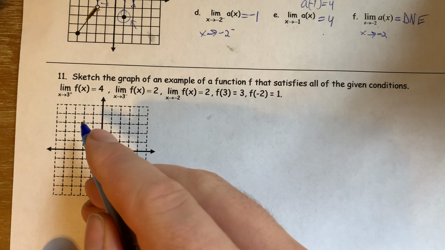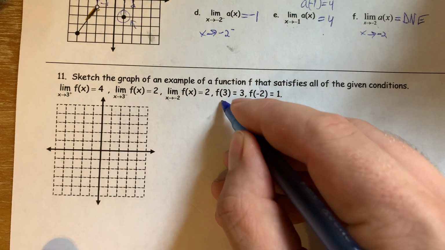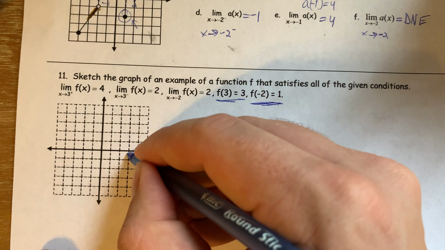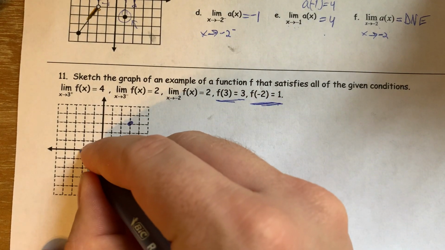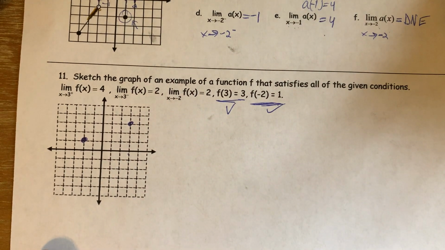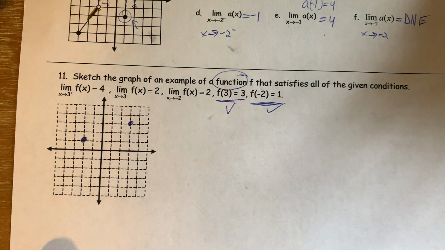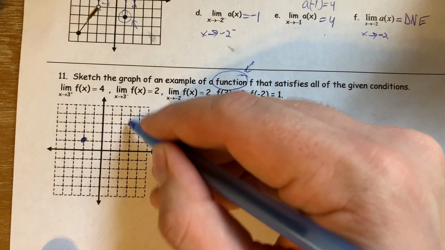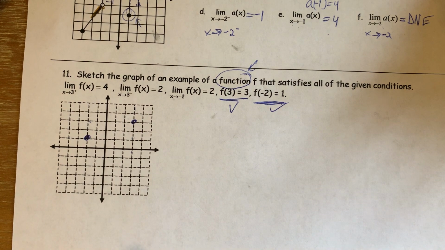Okay, so hopefully you noticed a few things. I'm going to start with the f of x equals because I think that's really easy to put on. F of 3 had to be 3. F of -2 has to be 1. So I put those points on there. I noticed that it is a function. If it's a function, we can't have repeating y values. So there can't be another y value here or here, or it wouldn't be a function. That's a mistake that I sometimes see people make.